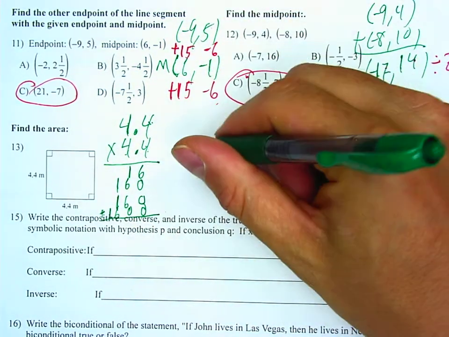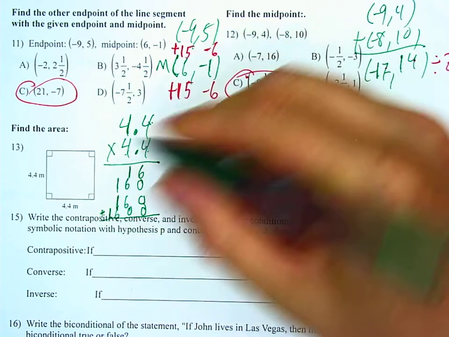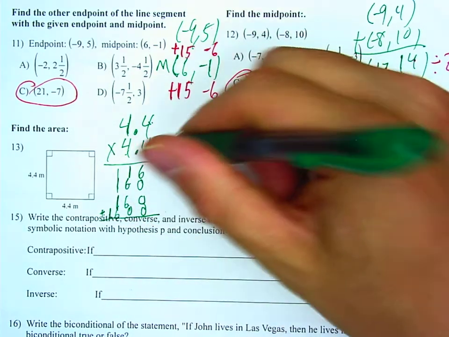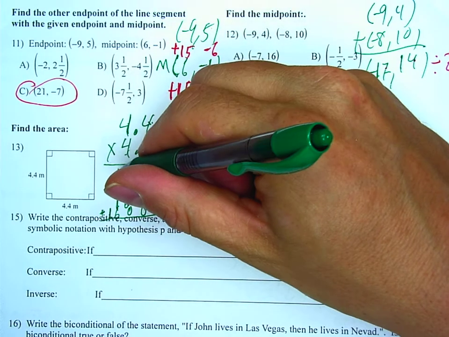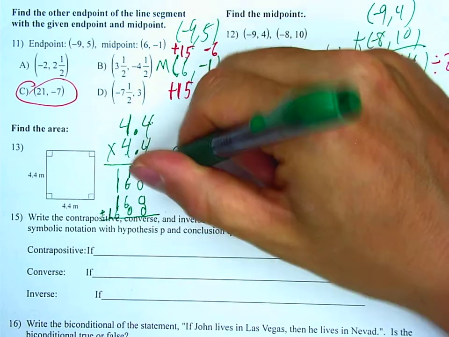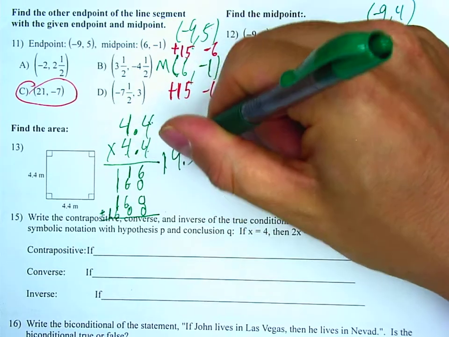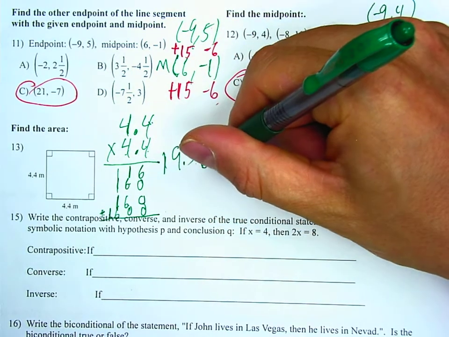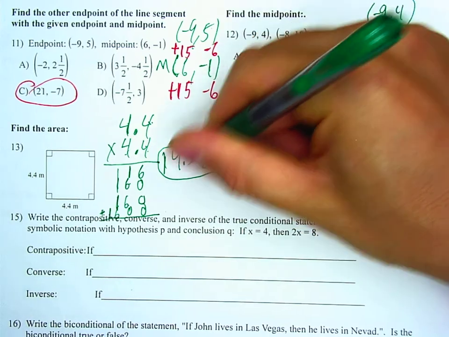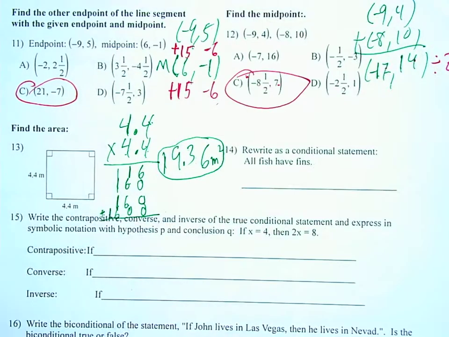So I got 6 at the very end of this. Then I got 6, 12, 13. Then I've got 1, 2, 3, 9. And then I got a 1. 19 and 36 hundredths square meters. The decimal goes 2 spots over because there's 2 spots of decimal worth there.